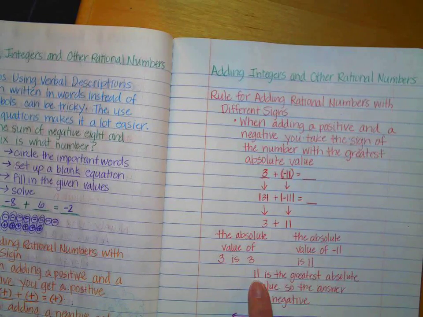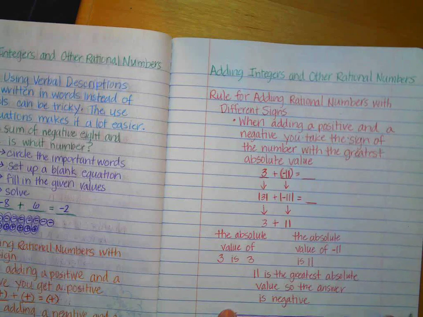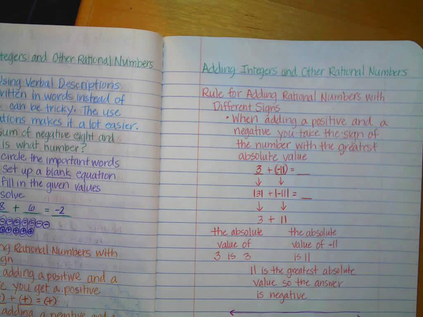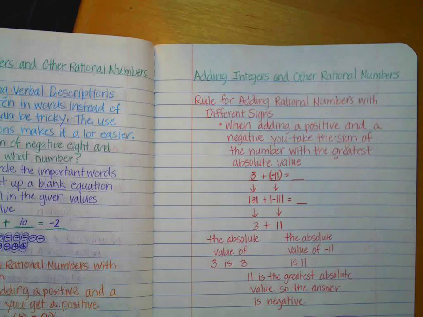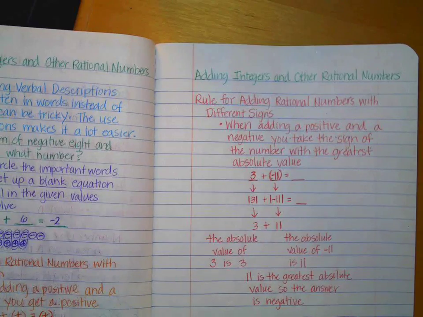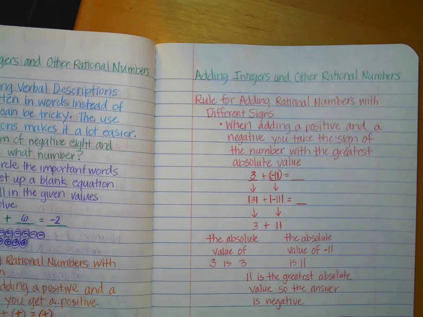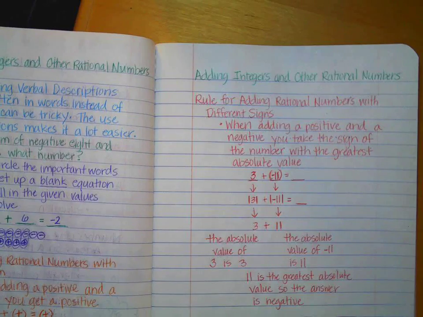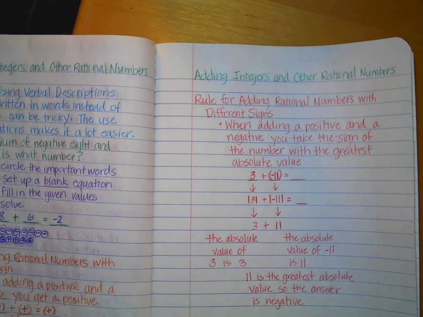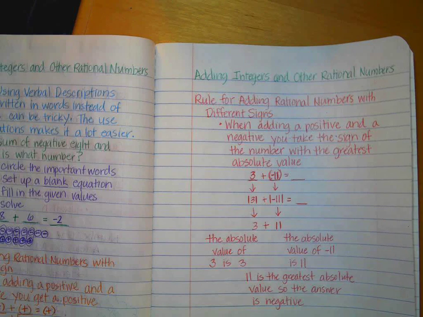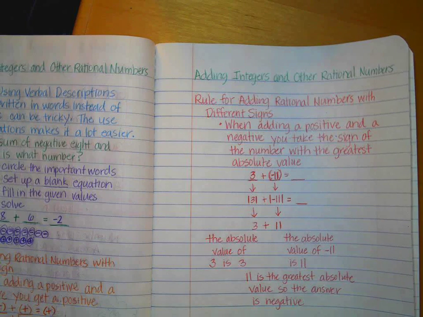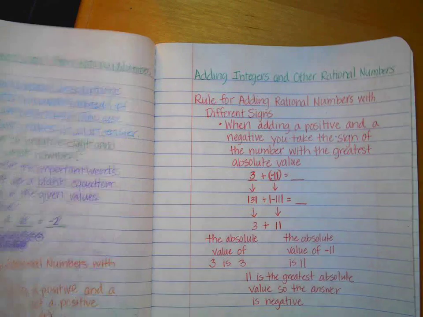Okay? So it says the absolute value of 3 is 3. The absolute value of negative 11 is 11, which we just talked about. 11 is the greatest absolute value, so the answer is negative. And then I showed the answer on the number line under here, so I am not going to show you because I want you to do it on your own. Do you have to use the number line? No. Can you use the chip method? Yes. Whichever one you love the most is what you're going to do. All right, that's our notes, believe it or not.